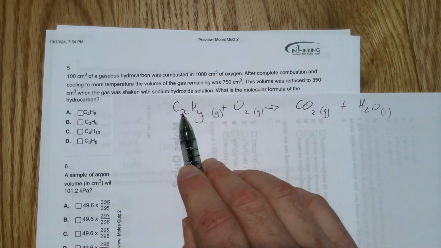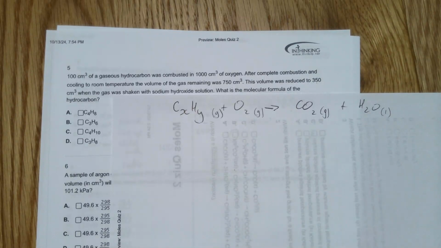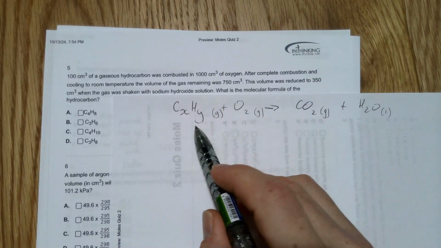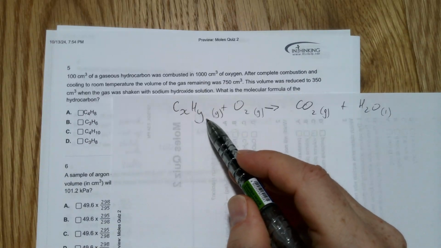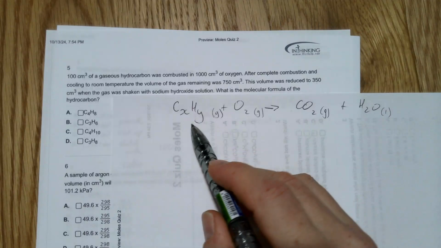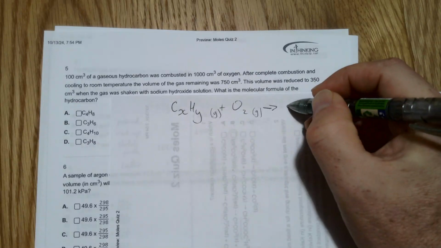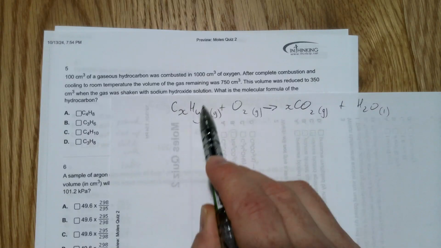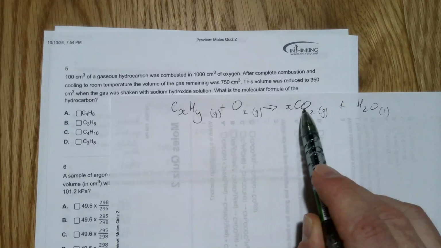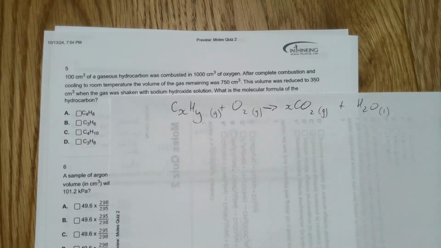So you've got a hydrocarbon, CxHy, reacting with oxygen to give you carbon dioxide and liquid water. And you're asked to figure some stuff out from it. So let's think about what we know to start with. I suppose the best way to tackle this is, if you've got a hydrocarbon, it's only got carbon and hydrogen in it. However many atoms of carbon are in this hydrocarbon, must be that many molecules of carbon dioxide, because there's one carbon per carbon dioxide molecule.